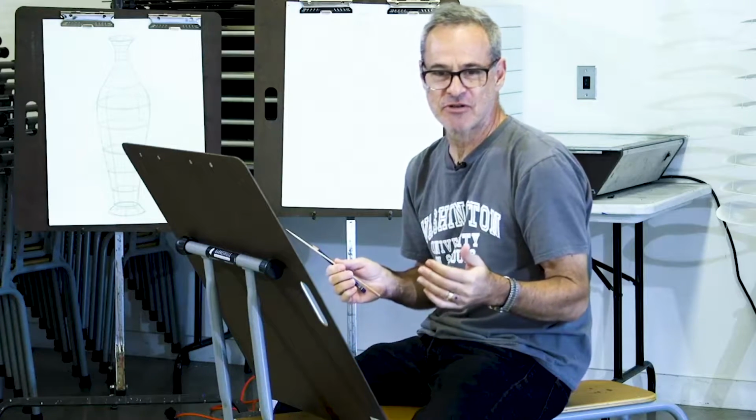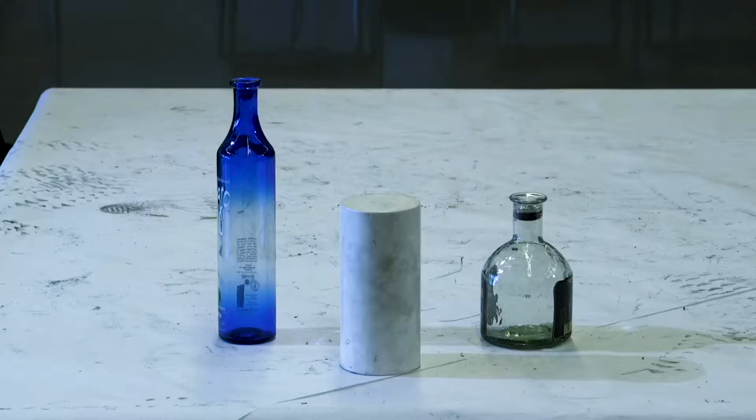All right. We are going to talk about drawing cylindrical objects today. So a cylinder is the thing that you see in the foreground, that white object. You can see I have two bottles here. Those are also cylindrical. So the principles of drawing the cylinder are the same as the drawing of the bottles that we're going to make right now.